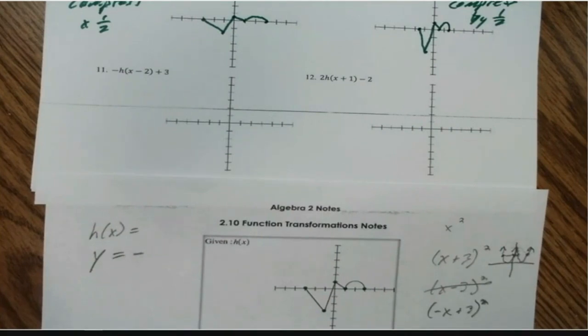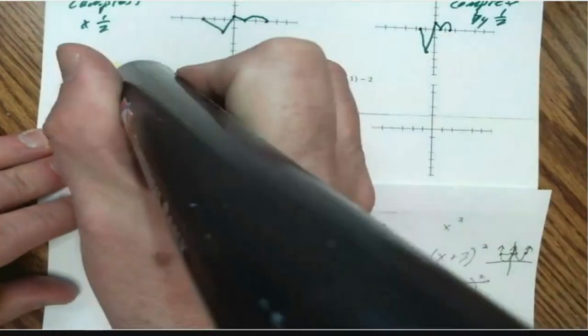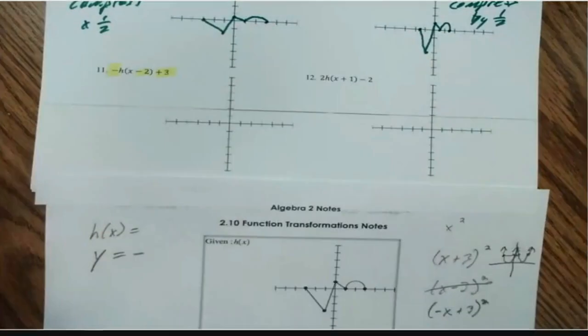What is going on? I assume some of you guys are typing because I know you got this. If you don't know all of it, tell me a piece of it. If you're not sure about all of it, tell me what you know. We got 3 things happening, 3 transformations. We have a negative, we have a -2, and we have a +3. We can take it piece by piece.